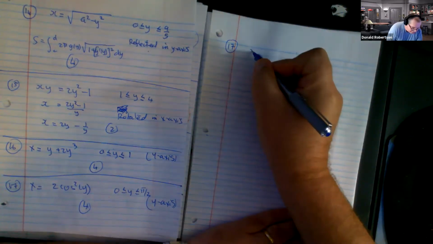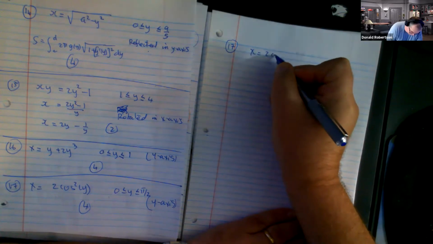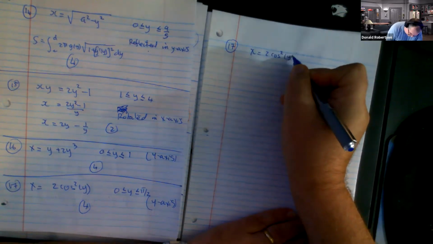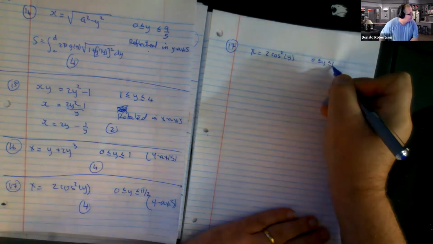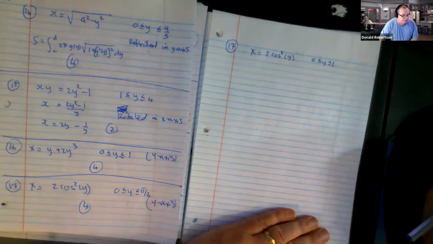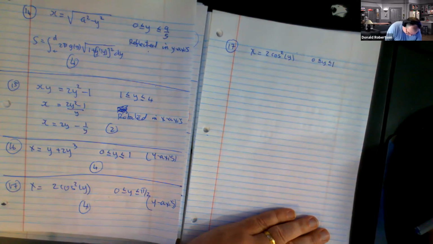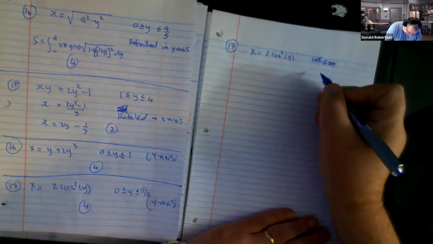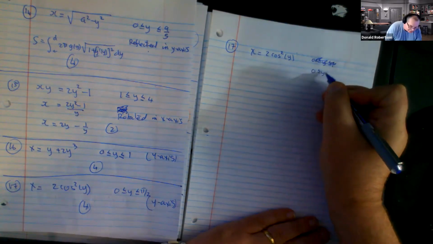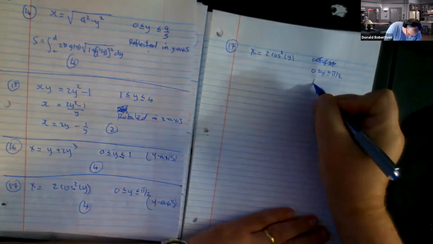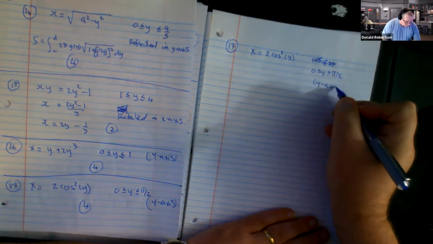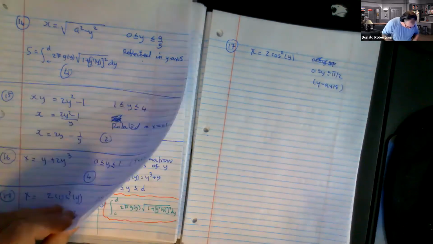It's going to be x is 2 cos squared y. The y is going to be from 0 to 1. That's a bit interesting. Let me check that. I've got 17, I'm scanning wrong. There, that's better. I was wondering why that wasn't a version of pi, which it is. And it's going to be about the y-axis.